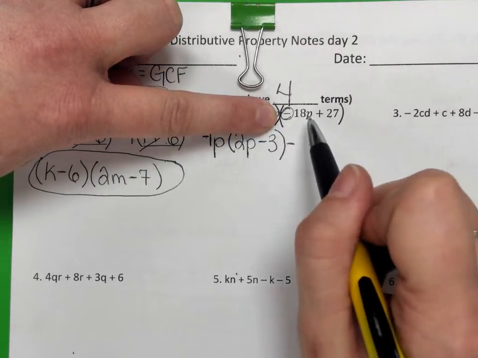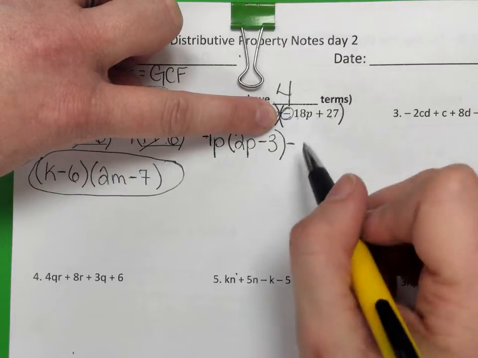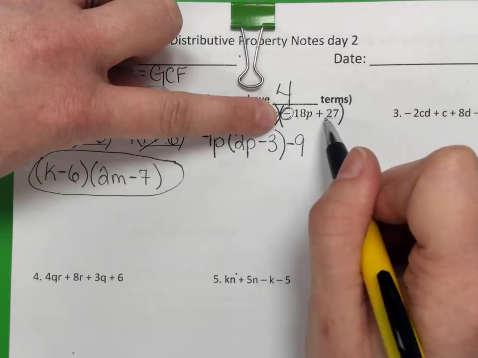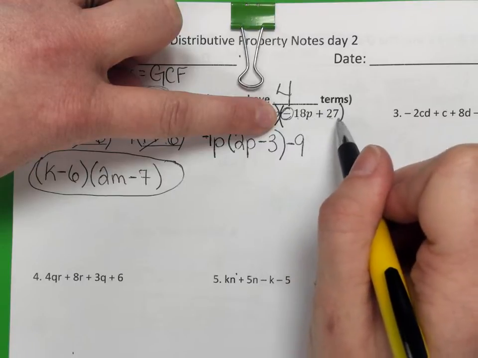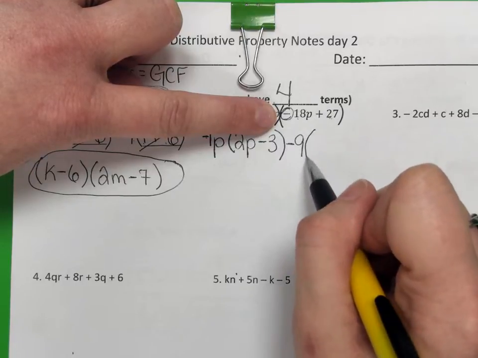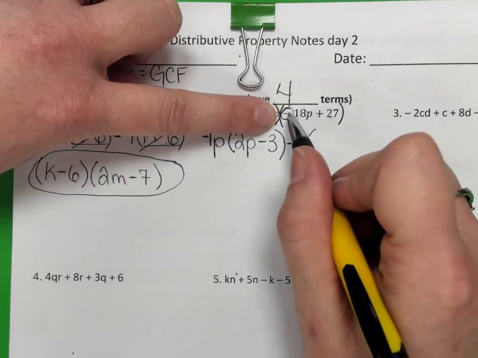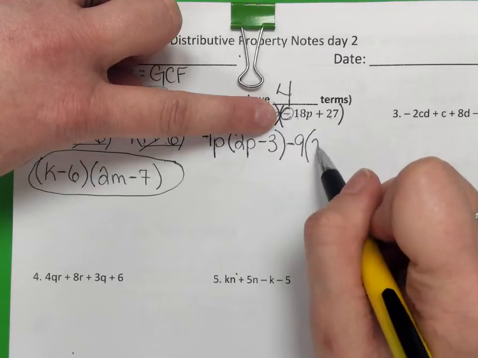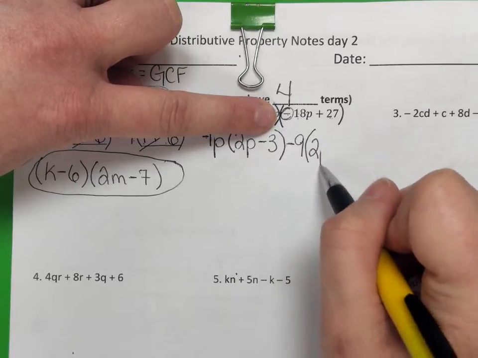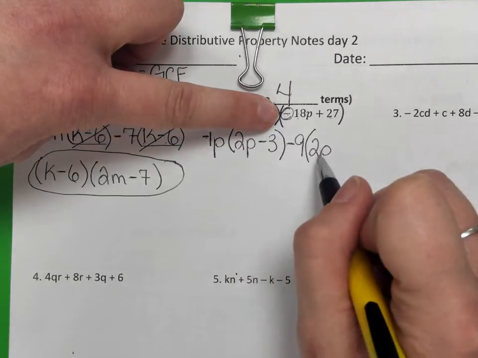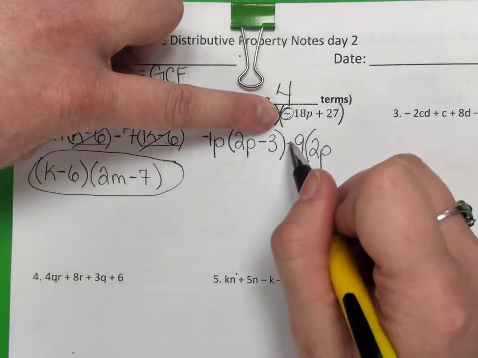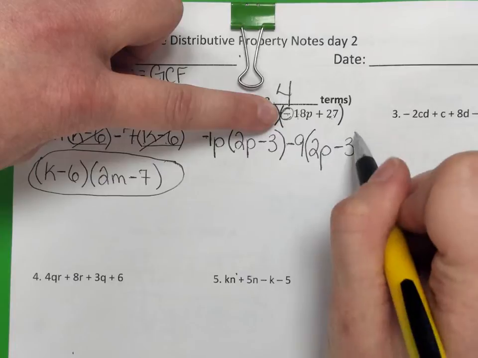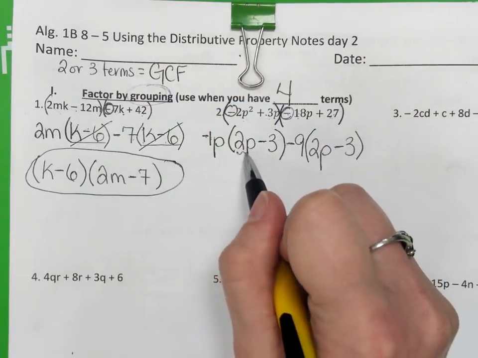All right, what number? 9. 9 is the biggest one. Do they have a letter? No, the 27 doesn't have a letter. What's negative 18 divided by negative 9? 2 what? P. Looking pretty good so far, right? What's 27 divided by negative 9? Negative 3. Look there. Did we do it right?